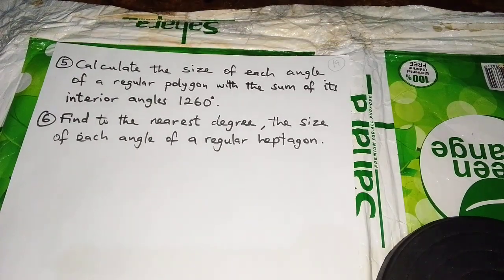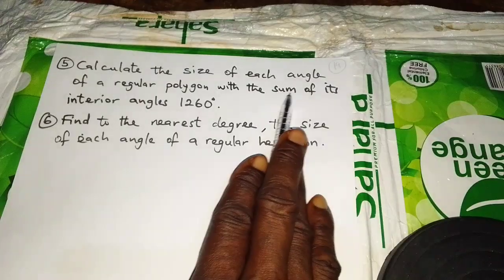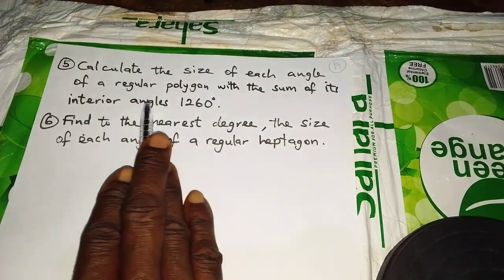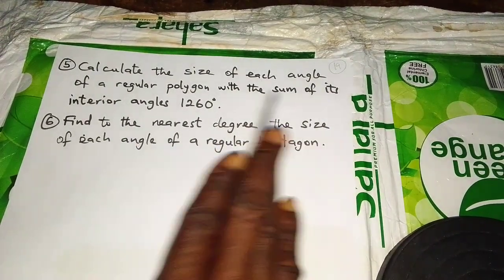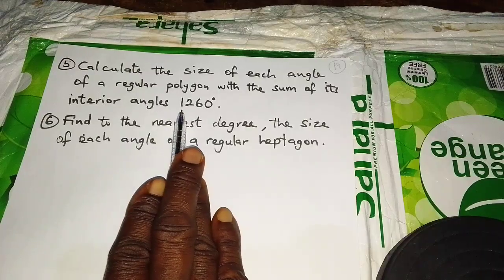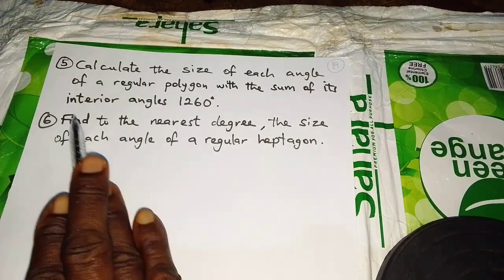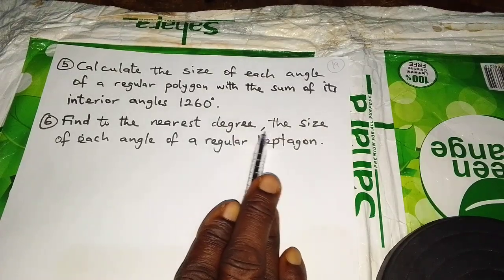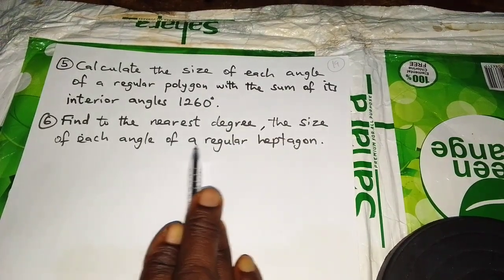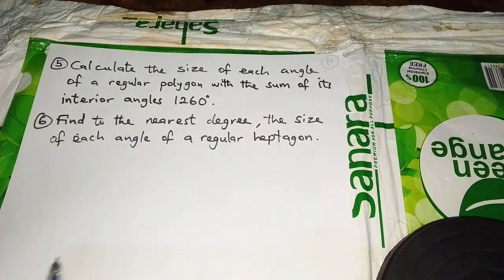Let's look at question 5. It says calculate the size of each angle of a regular polygon with the sum of its interior angles 1260. Number 6: find, to the nearest degree, the size of each angle of a regular heptagon.